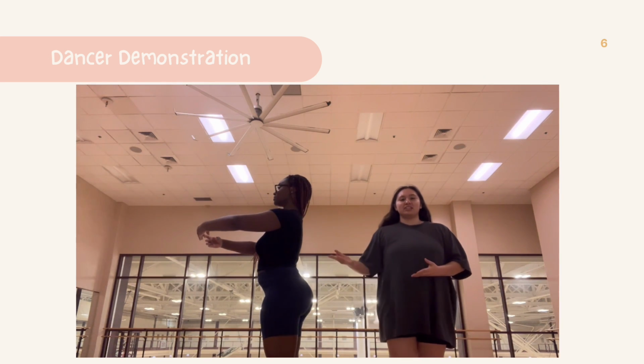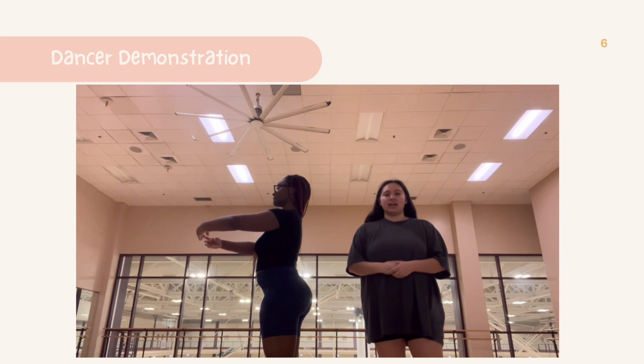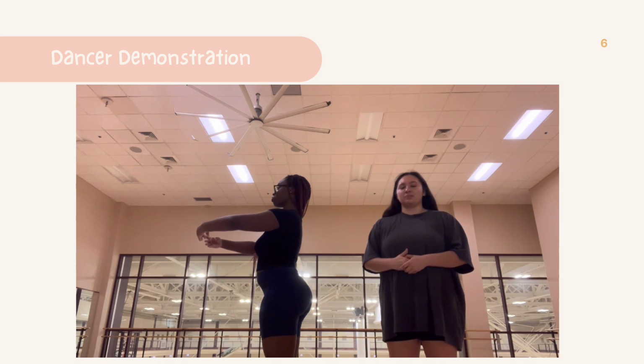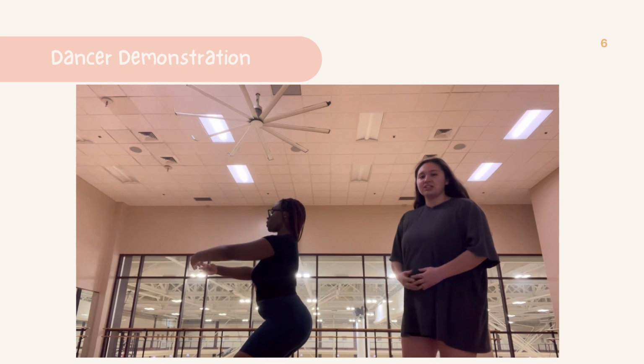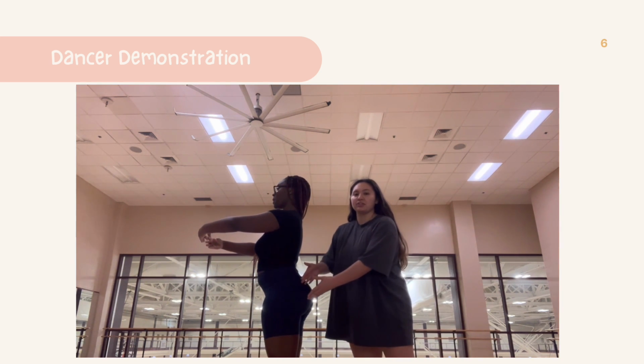So I'm gonna have Kelsey here do a first position plie with her arms in first position. So Kelsey, can you do a plie for me, please? So as you can see, her pelvis is anterior tilting.